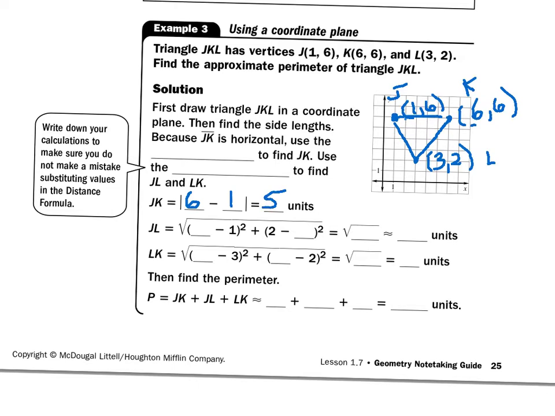Now on J to L, let's put in the numbers for the distance formula. We have the difference in the x's, so 3 minus the 1 squared plus 2 minus 6 squared. And so that leaves us with 3 minus 1 is 2, 2 squared is 4, 2 minus 6 is negative 4, negative 4 squared is 16. So we've got 20. And then if we put that in our calculator, which is what that little symbol means approximately, we'll get 4.5 units.